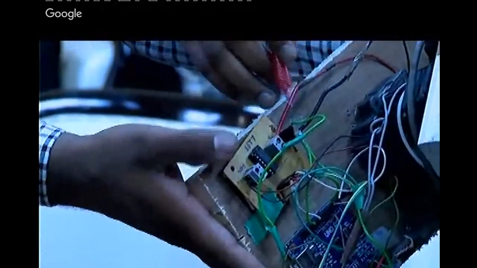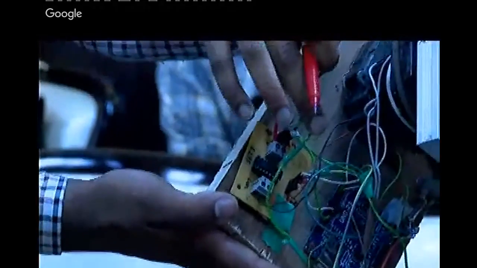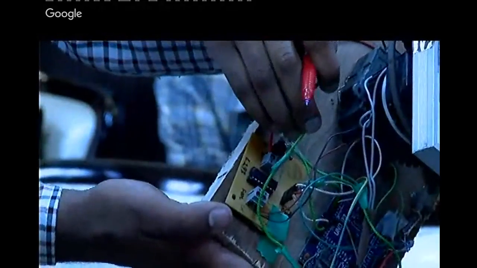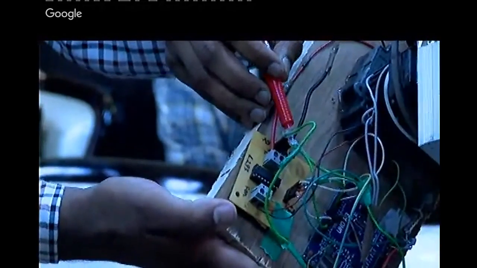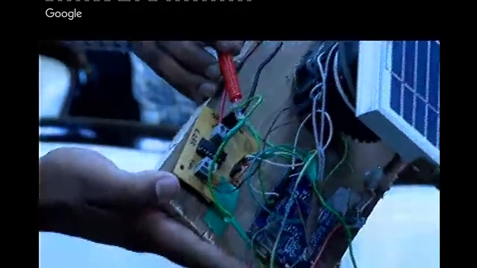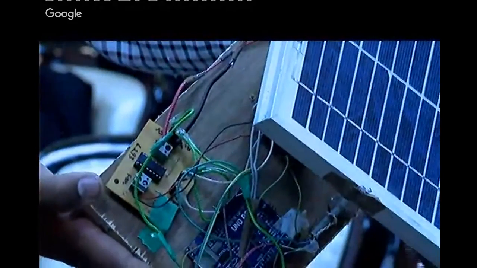This one is 5 volt, the motor driver operating voltage, this one is for ground, and this one is the 12 volt for driving the motors. This is all about the components of the solar tracking system.